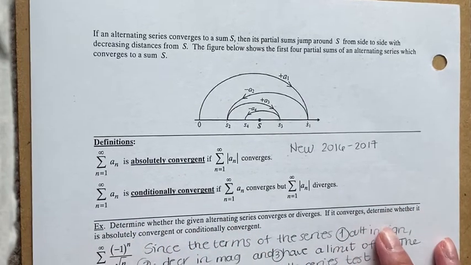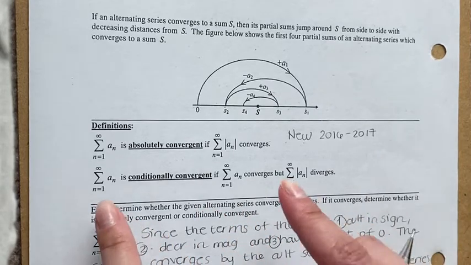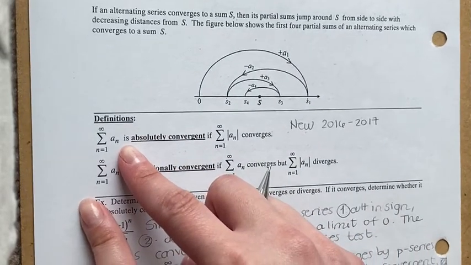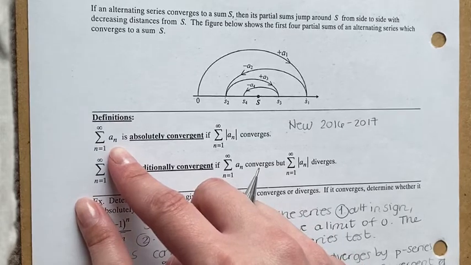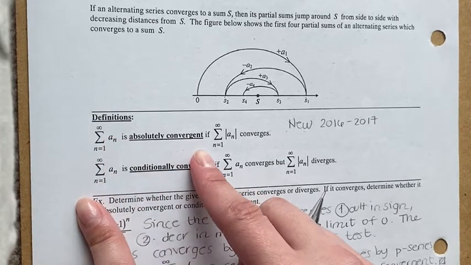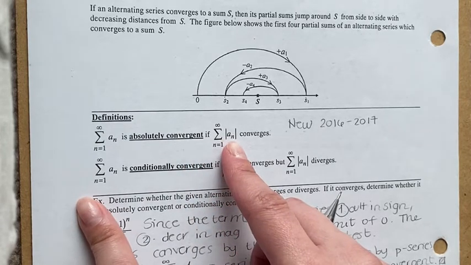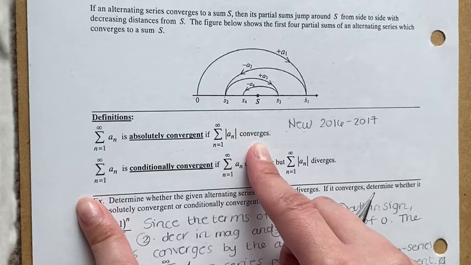Okay, so moving on, we're going to look at 2 very important definitions. First, we say that the series from 1 to infinity of a sub n is absolutely convergent if the series from 1 to infinity of the absolute value of a sub n converges.